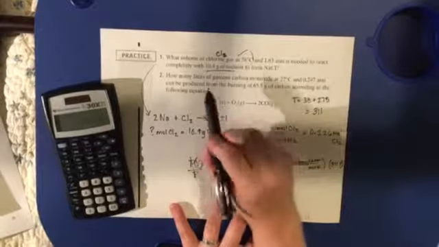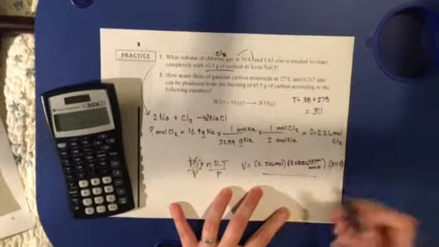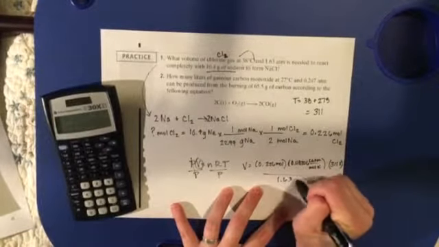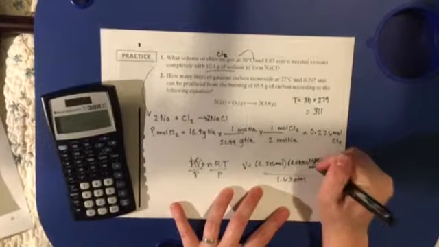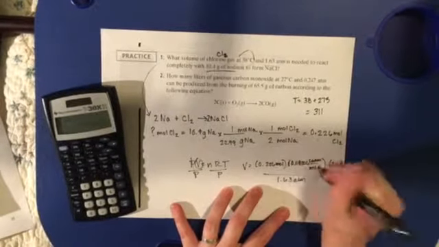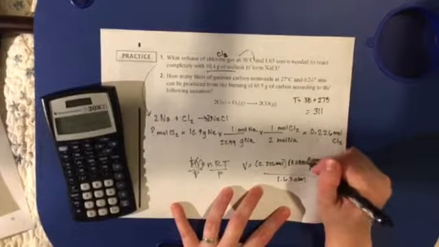Divide by the pressure, which is right there, 1.63 atmospheres. Atmospheres cancel, moles cancel, Kelvin cancels, end up with liters.